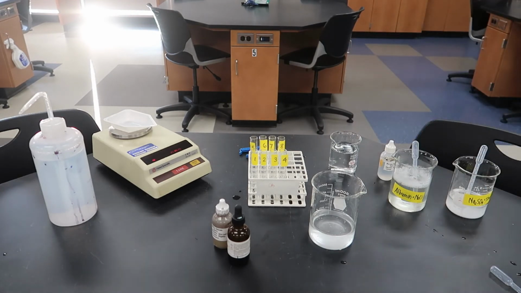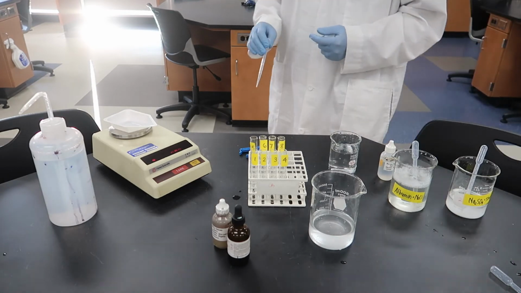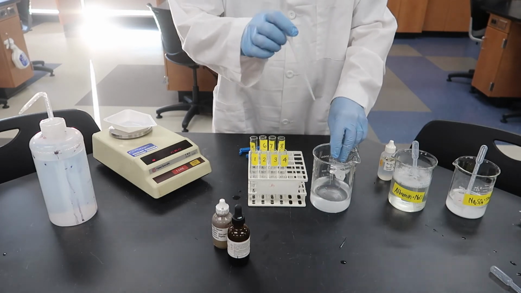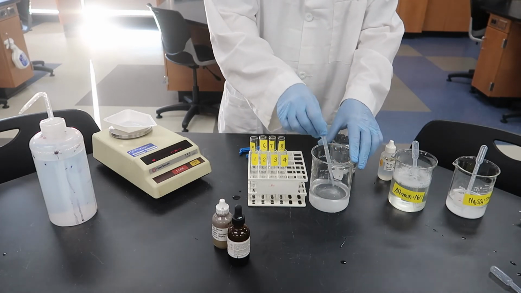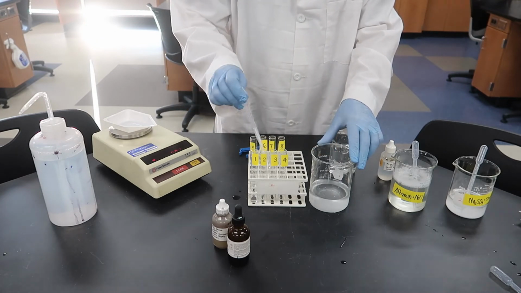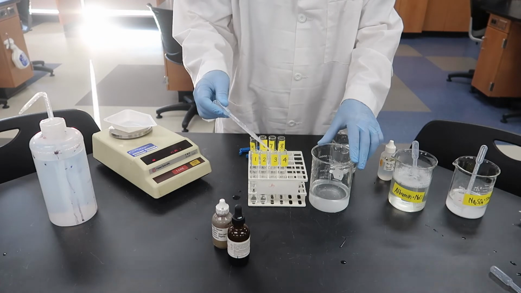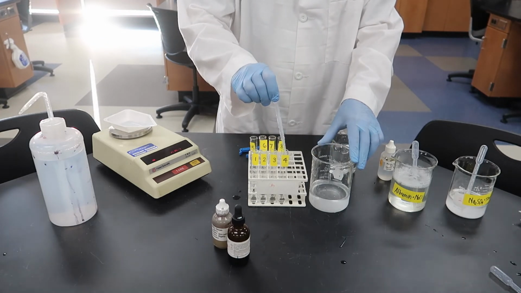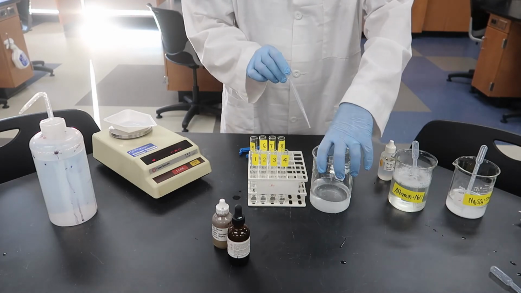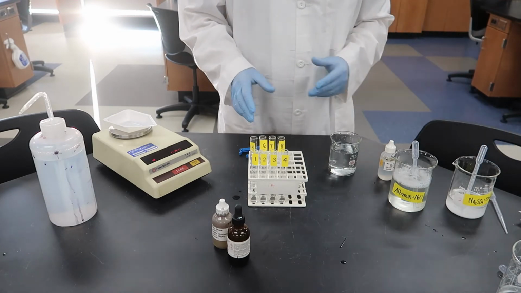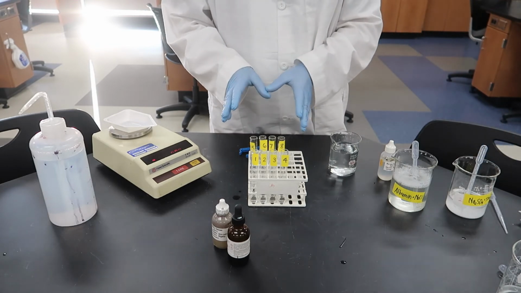I need a clean transfer pipette, and we'll fill tubes 1, 2, 3, and 4 with the solution in the beaker. And if anything from the bag has escaped the bag and diffused out into the beaker, we should be able to find out with our indicators. So again, all we need is a little squirt into each of the test tubes, and we're going to run the same tests, see if anything changes, and we're ready to go.